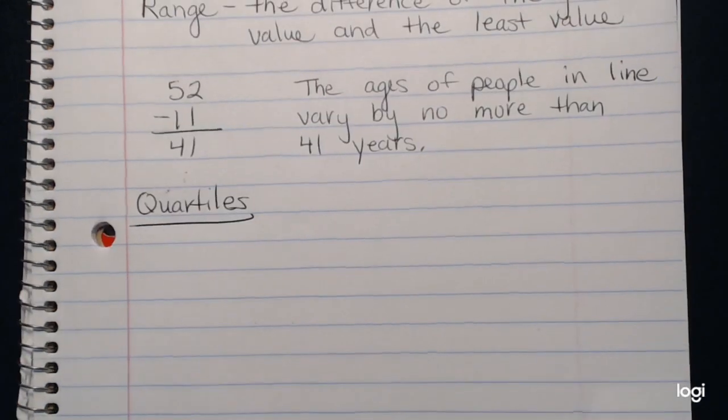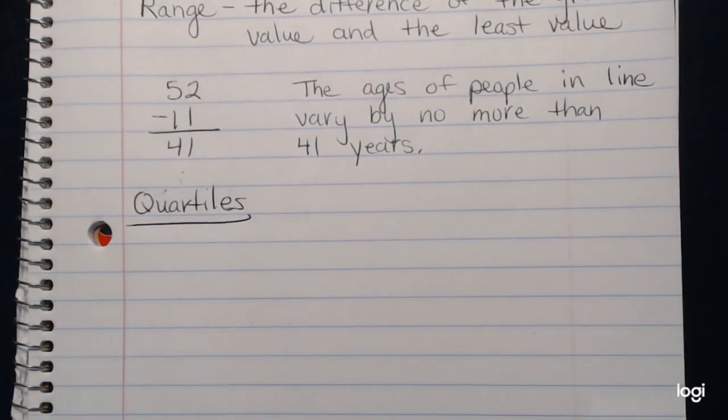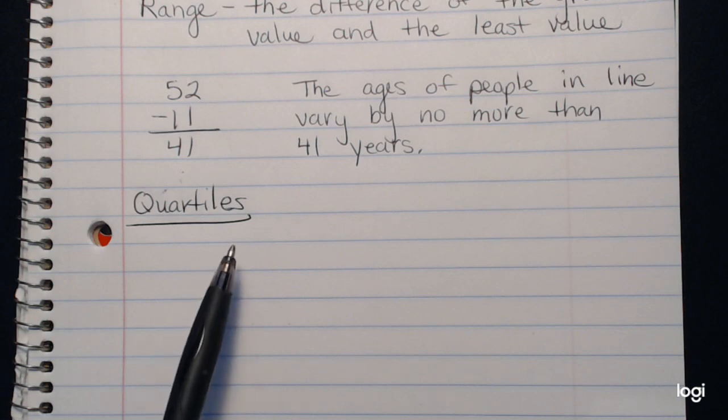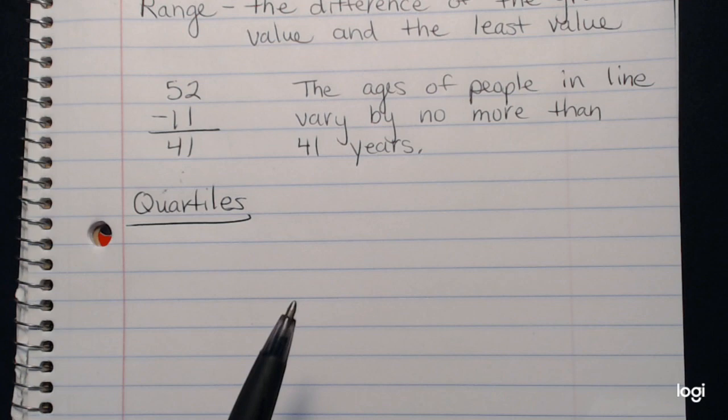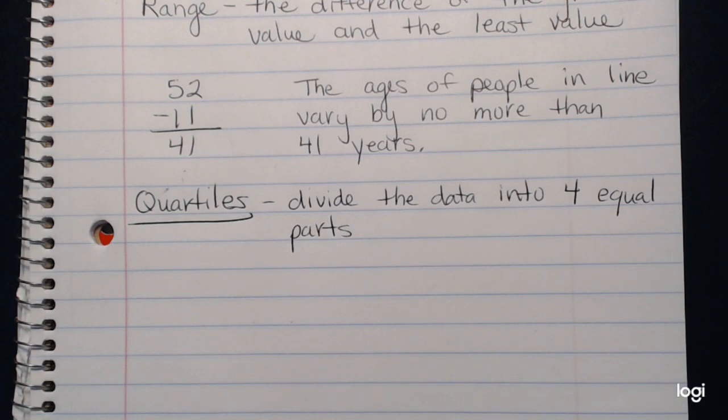All right, well, the next thing that we're going to move on to is something called quartiles. And you might have talked about this a little bit with your teacher as you were preparing for your IAR test. Quartiles, the definition is of a data set divided the data into 4 equal parts. So let's go ahead and write that down. All right, so there's our definition. Divide the data into 4 equal parts.